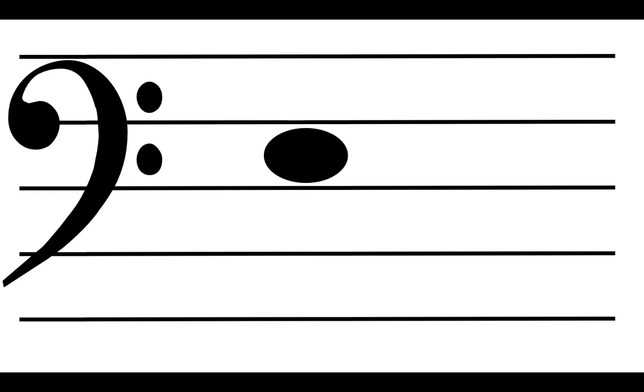So I'm going to give you some time to do these on your own. I'm going to give you a few seconds. If you need to pause so that you have time to figure it out, you can do that as well. But right now I'm going to give you a few seconds.